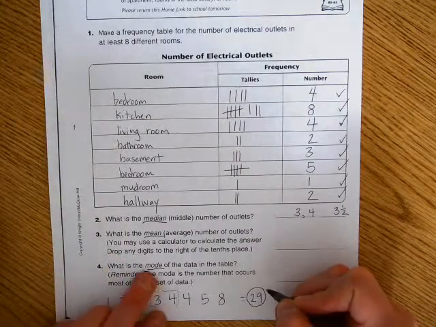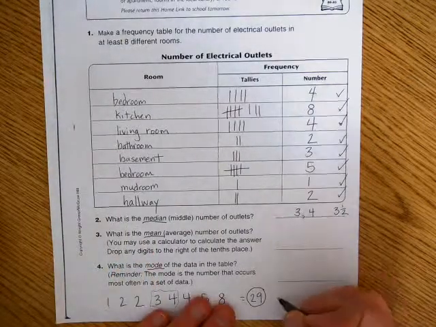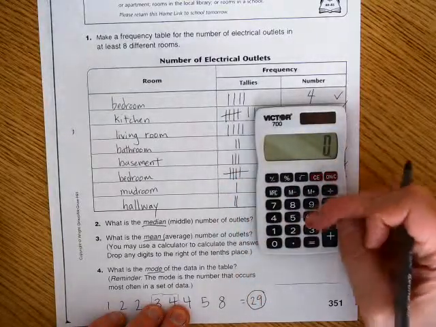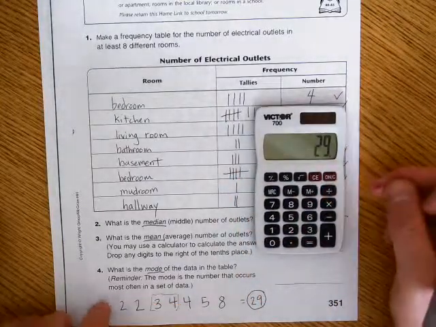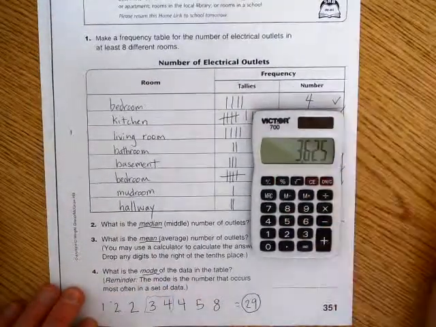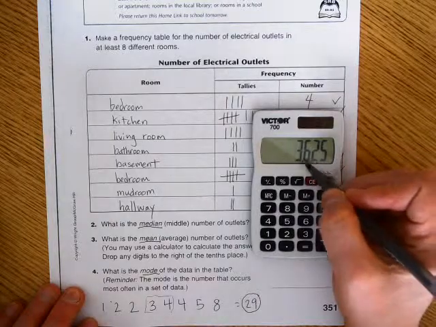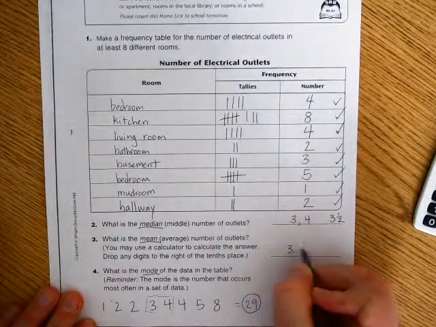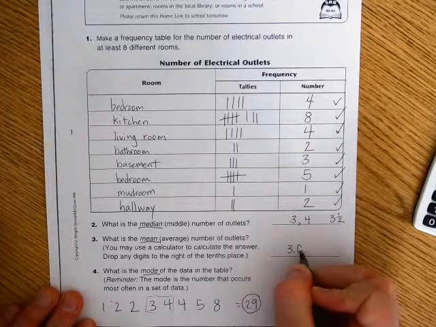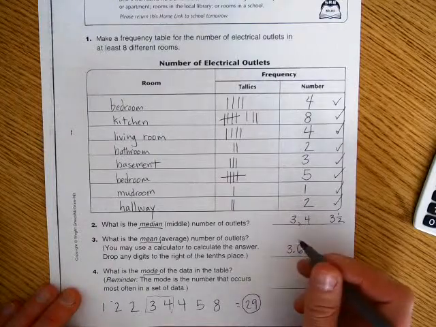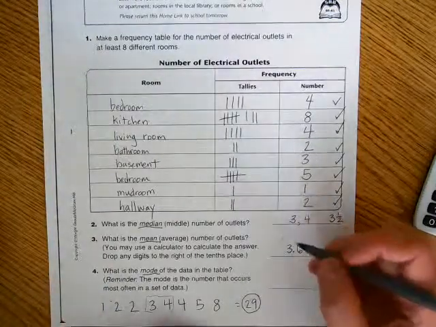Then we have to divide this, though, to find the mean. We have to do 29, and I'll use a calculator for this one. 29 divided by 8, because that doesn't divide evenly. And just go to the tenth, so it's 3.6. Okay. So if we shared all the outlets evenly, we'd have 3 outlets and then 6/10 of another outlet. So it would be like every room would have a broken piece of an outlet in it. Alright, kind of silly, but that's what it is.